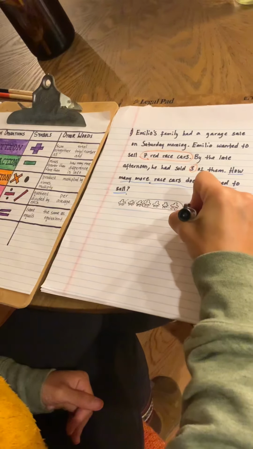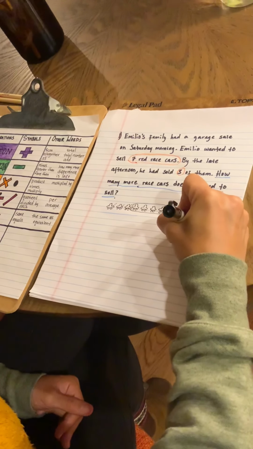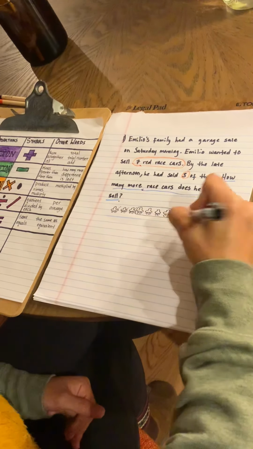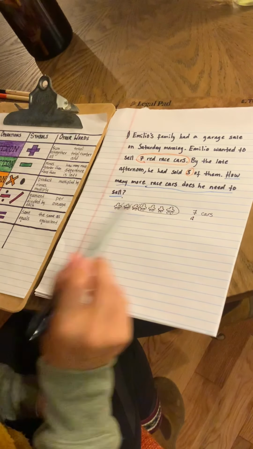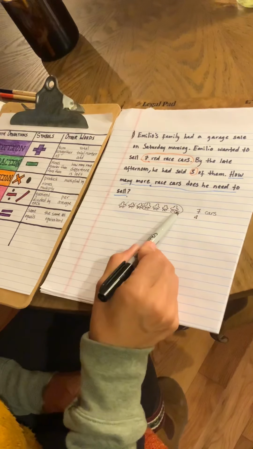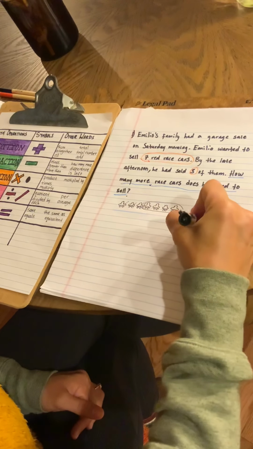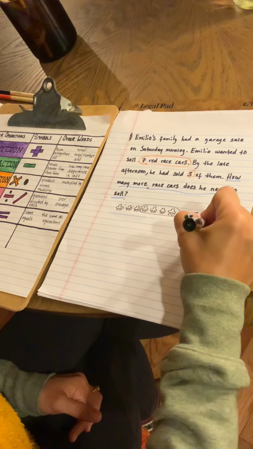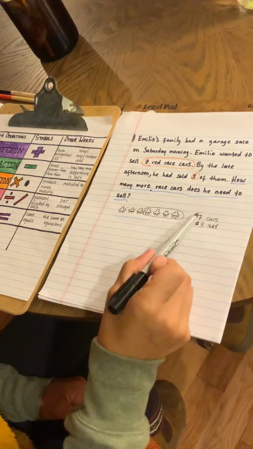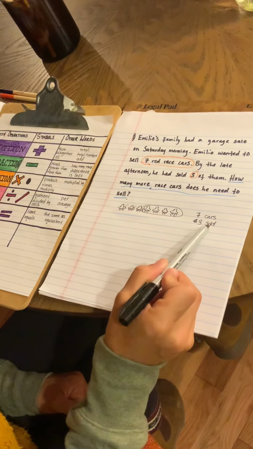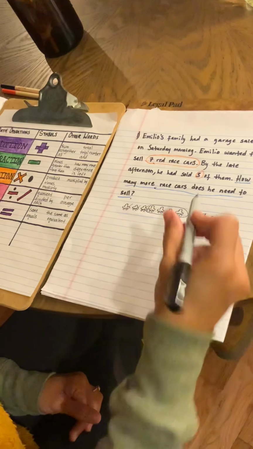That answer is 4, and I actually went ahead and skipped because what I was really meaning to write here was that he sold 3 cars. So he had a total of 7, he sold 3, right here.